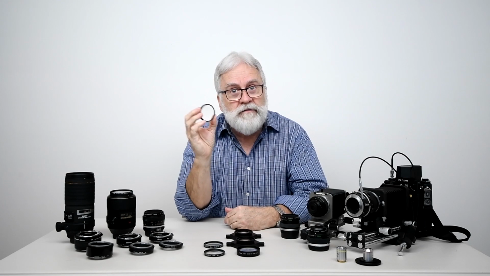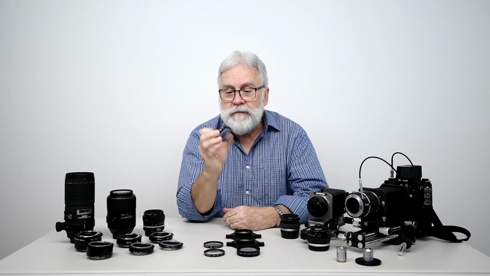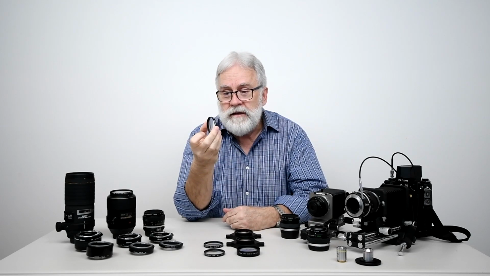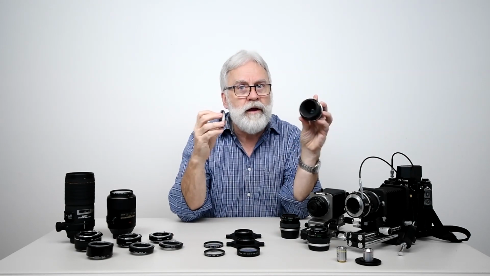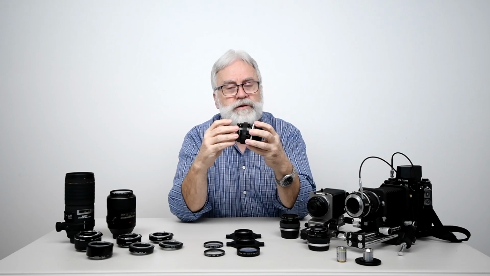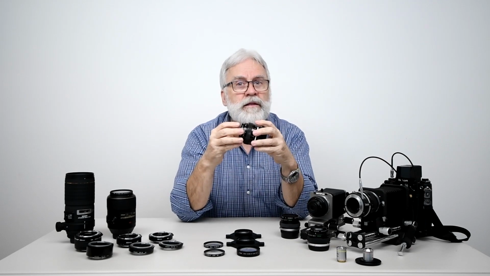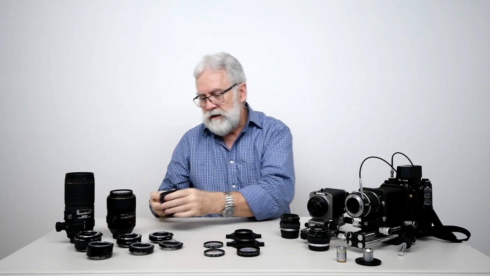They are just magnifier, like the magnifier you use to read a text or something like that. So they are just lens, convergent lens, that you put in front of a standard lens or any kind of lens. You just screw it in the front, and then you can get closer to your subject, and consequently you get the larger magnification.